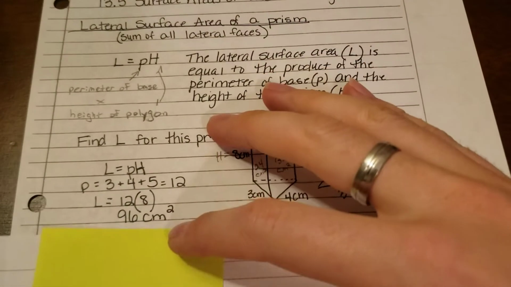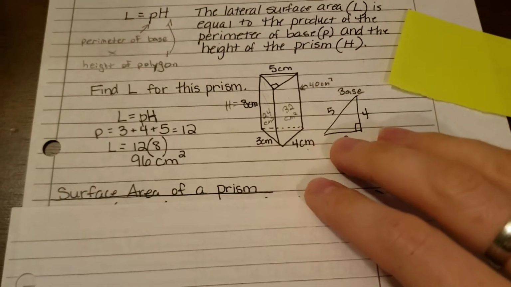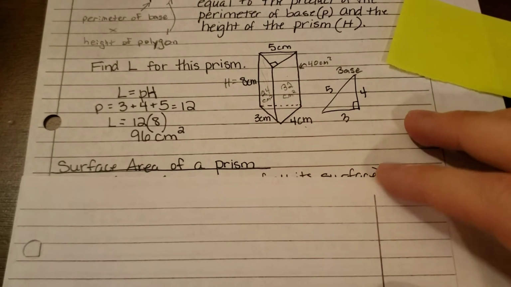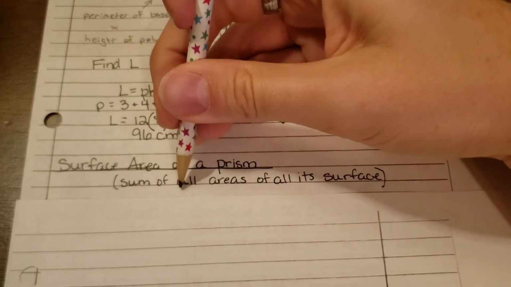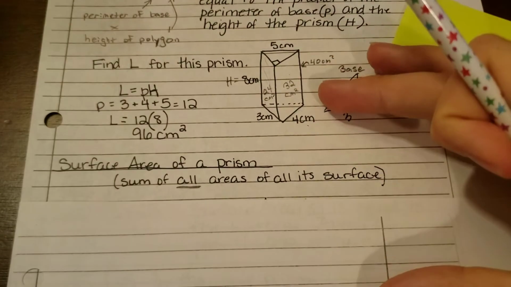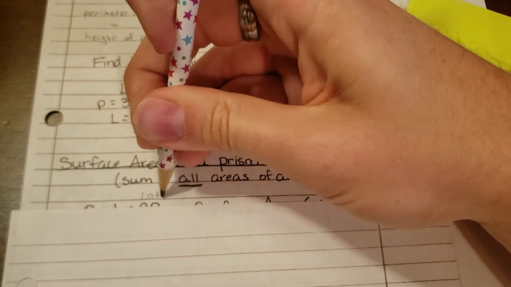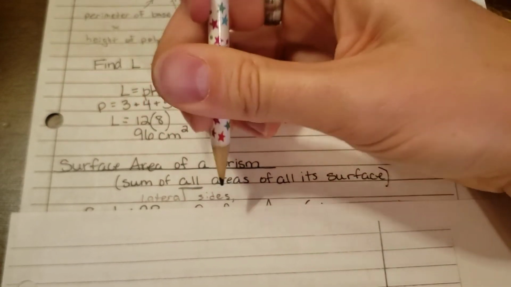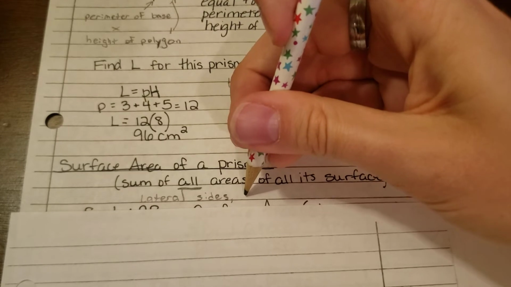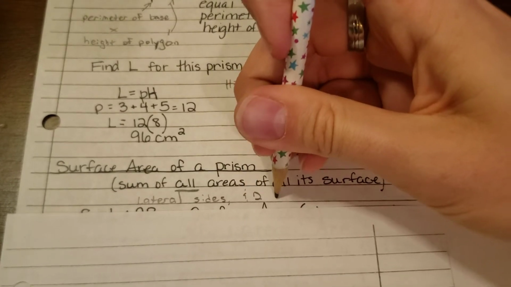Now, what if we ask for the total surface area? The total surface area is the sum of all areas of the surface. That's the lateral sides and 2 bases.